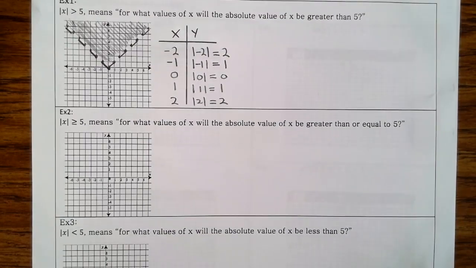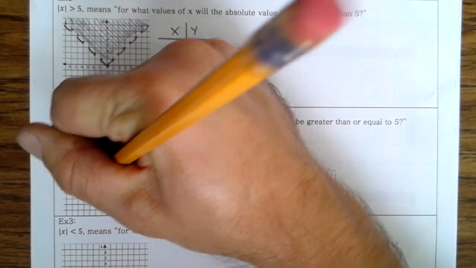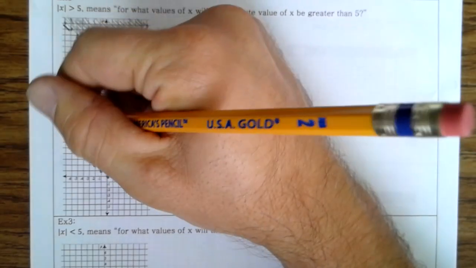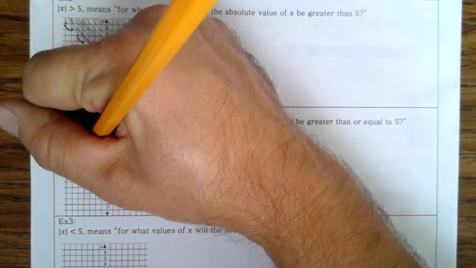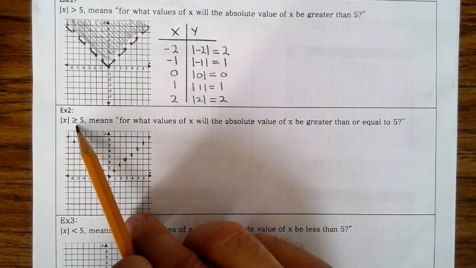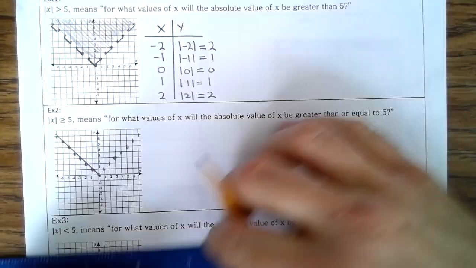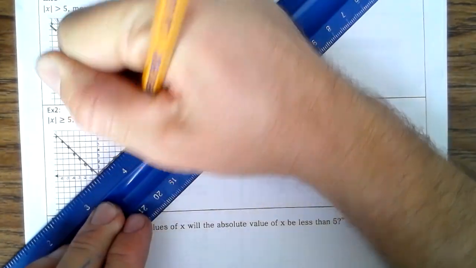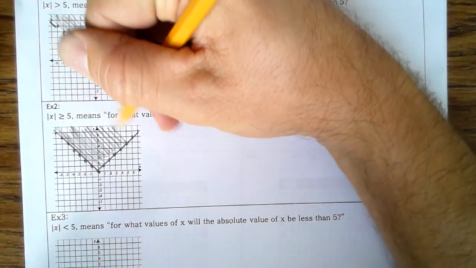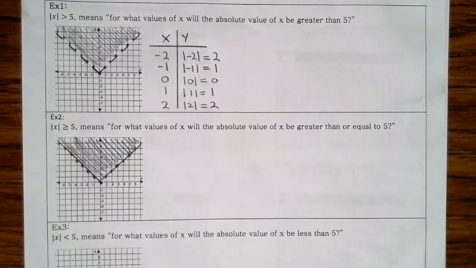All right, now let's look at example 2. Again, using the same points, negative 2, 2, negative 1, 1, 0, 0, 1, 1, 2, 2. You know, because the absolute value of x is the same for all the examples, we know it's going to be that. Now, because there's a line underneath, it's a solid line. And again, since it's greater than, we shade above. All right, so finish up example 2.